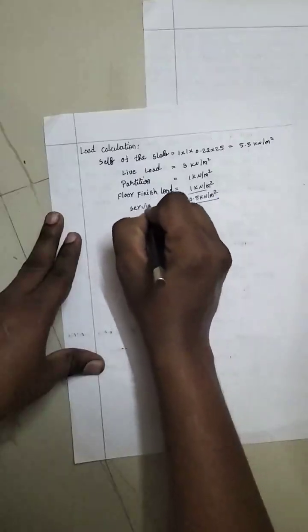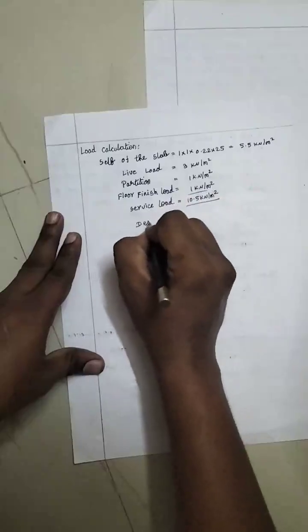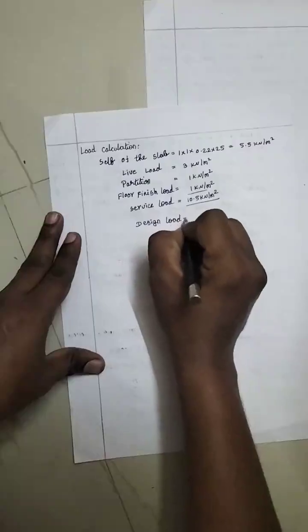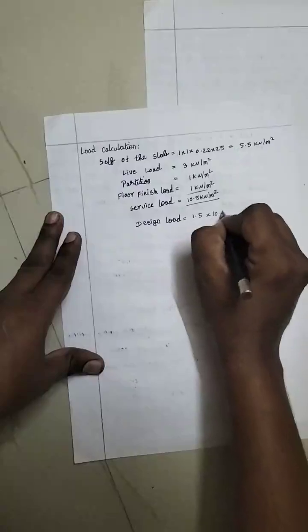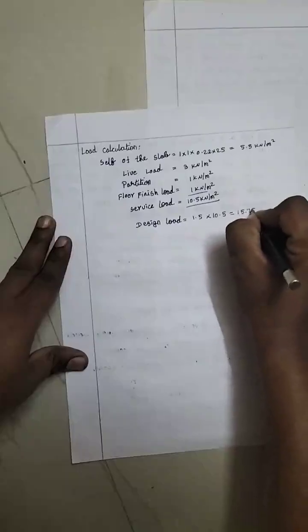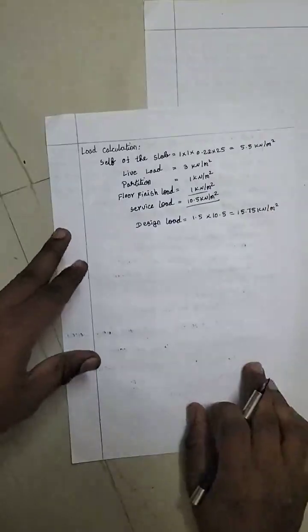So the next step is we need to calculate the design load. In order to calculate the design load, we need to multiply the service load with the partial factor of safety. Partial factor of safety is 1.5 into 10.5. So the value which we are getting is 15.75 kilonewton per meter square. So we have calculated the load.